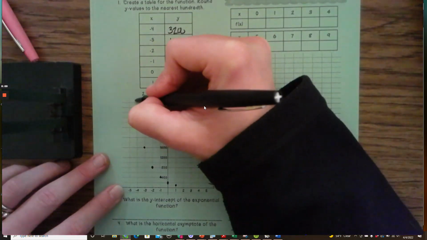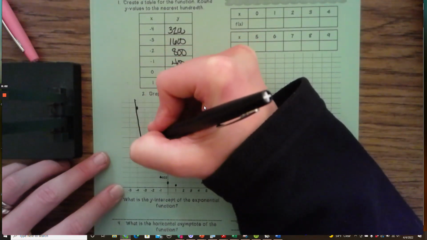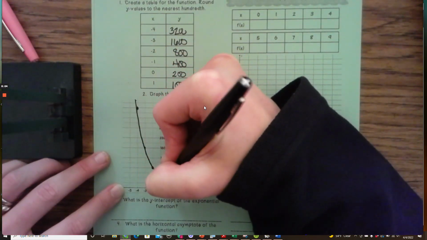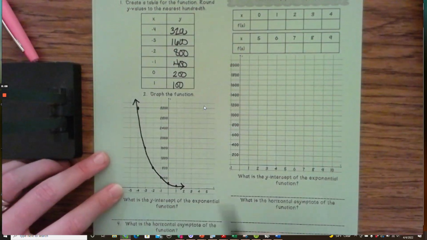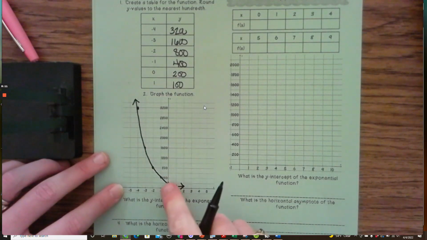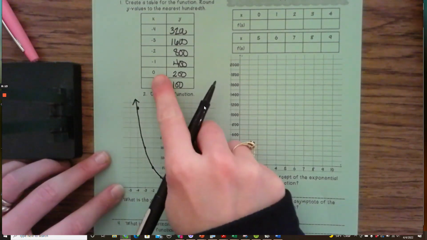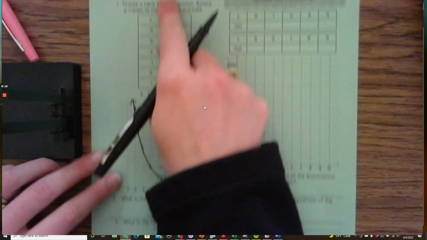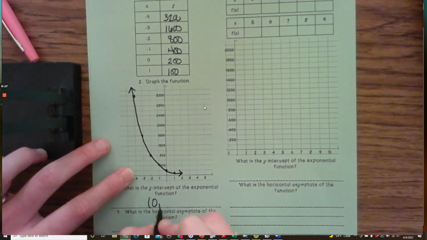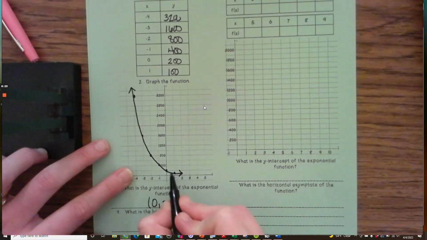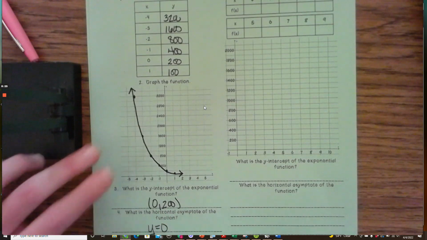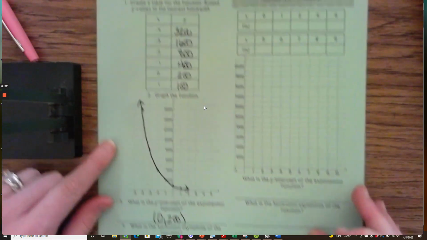So we can connect the dots. Our y-intercept, where the line crosses, where x is 0, or the number in front of parentheses, is 0, 200, and then the horizontal asymptote is y equals 0. It's not going to cross that line. It's always just going to border right on that line.